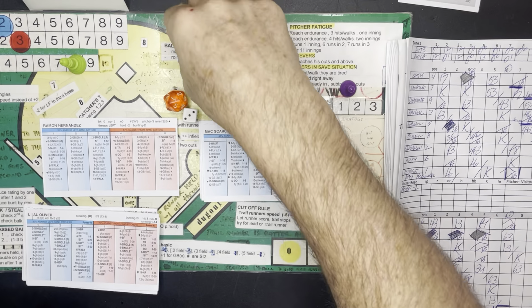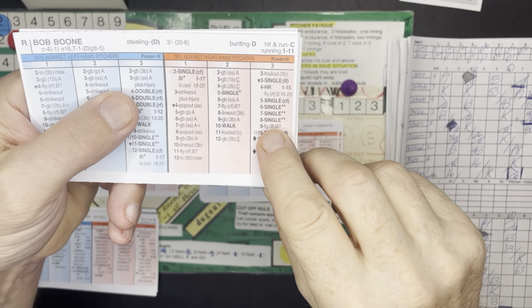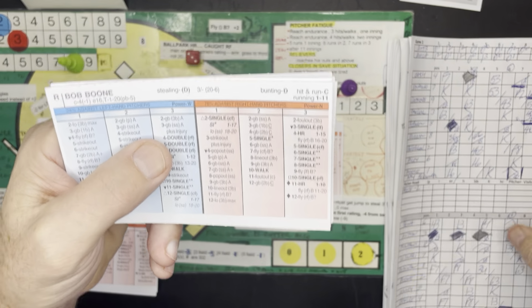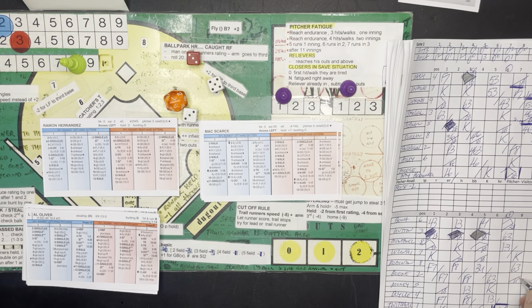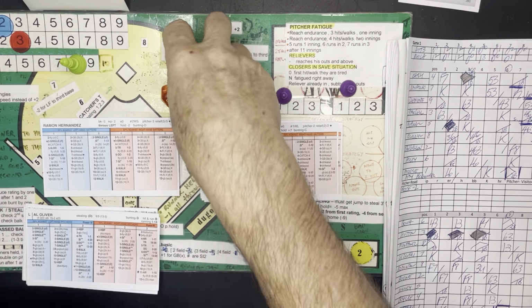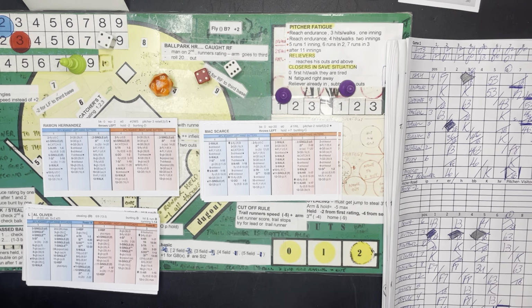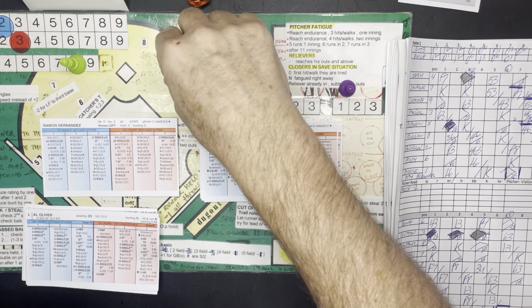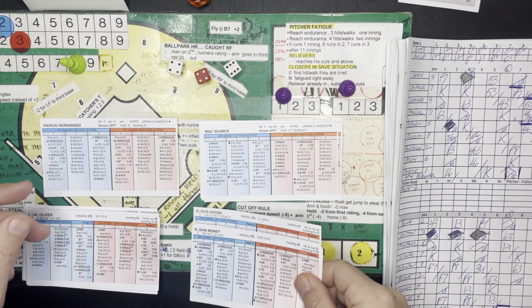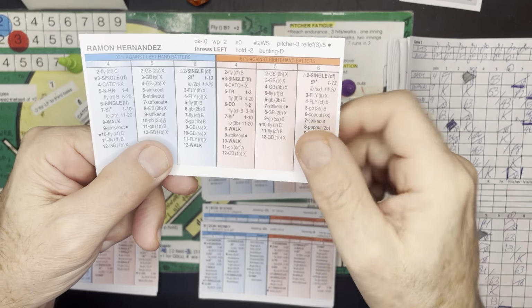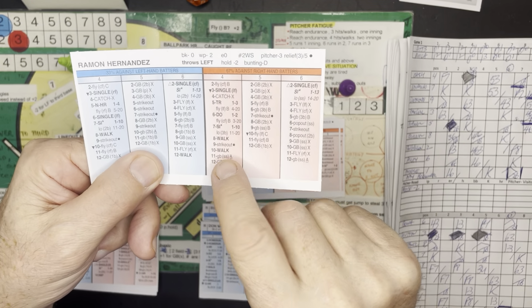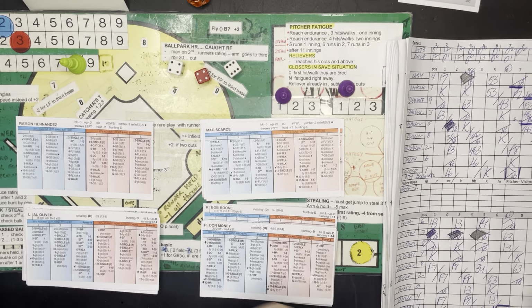There's the pitch, a 3-8. 3-8 is a single. So Bob Boone smokes one into left field, and they have a man on. Boone not a threat to steal. Brings up Don Money for the Phillies. Here's the pitch. This is not a 1 or a 2. So a 4-10. We got to go to the pitcher's card this time. 4-10 is going to be a walk to Don Money.